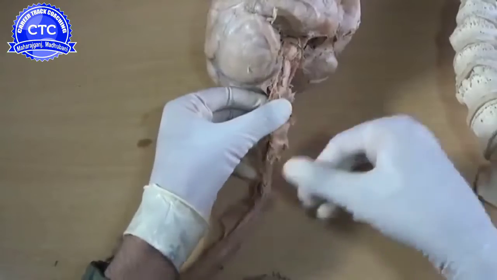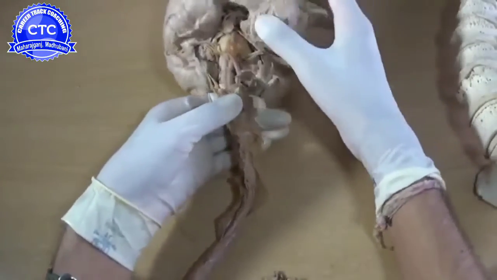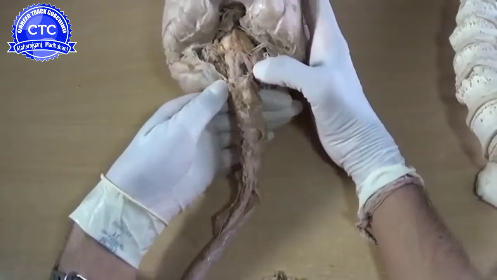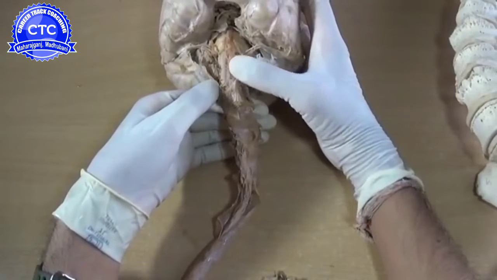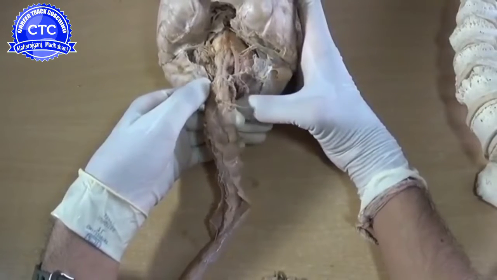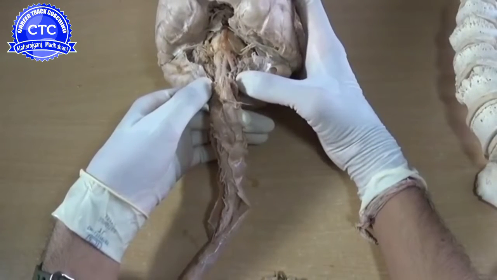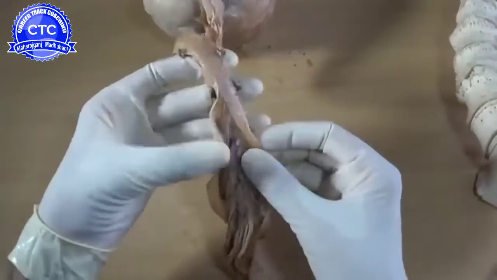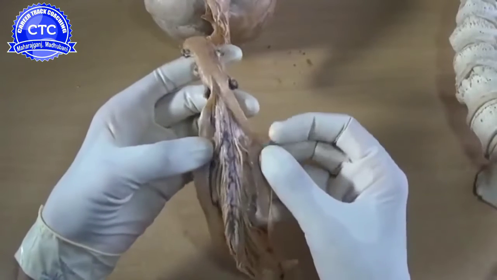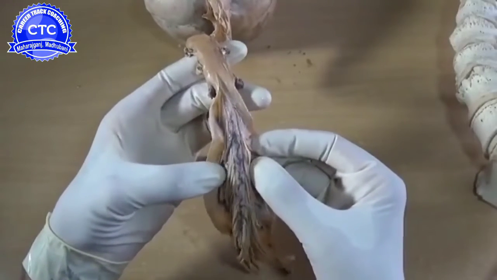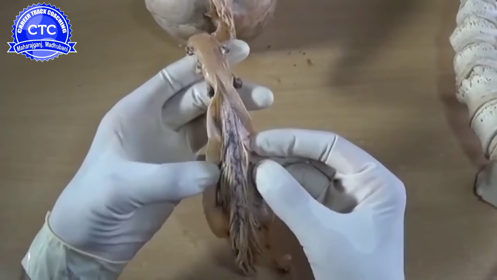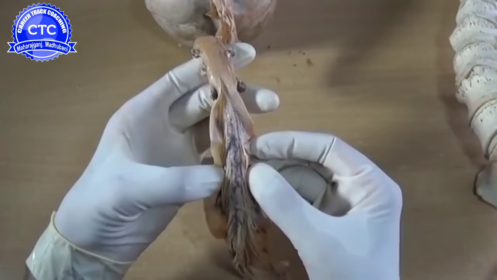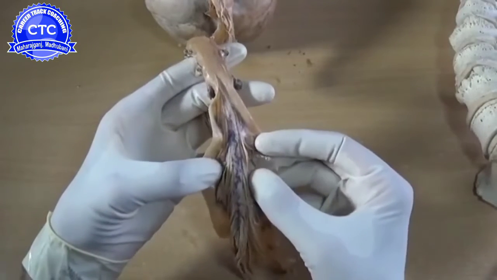The first one is attached at the margin of the foramen magnum between the fourth part of the vertebral artery in front and the spinal root of the accessory nerve behind, and the 21st pair of these ligamentum denticulata are found between T12 and L1, the 12th thoracic spinal nerve and the first lumbar spinal nerve.